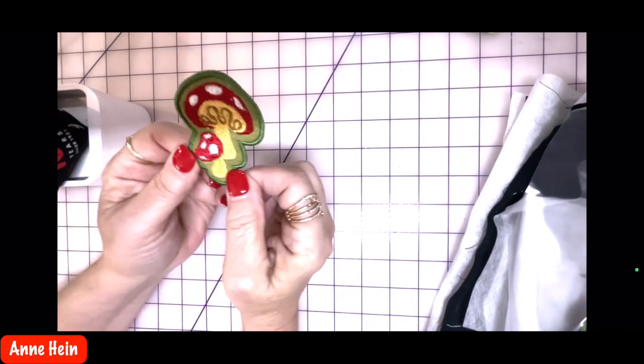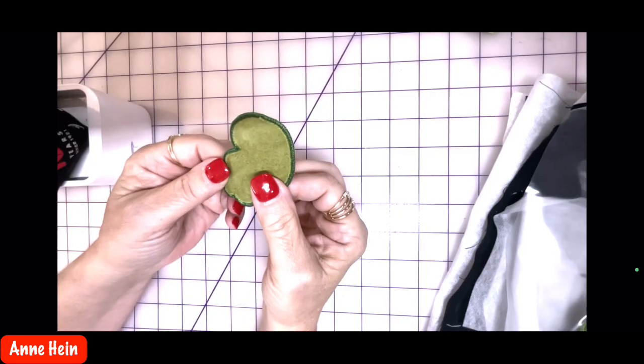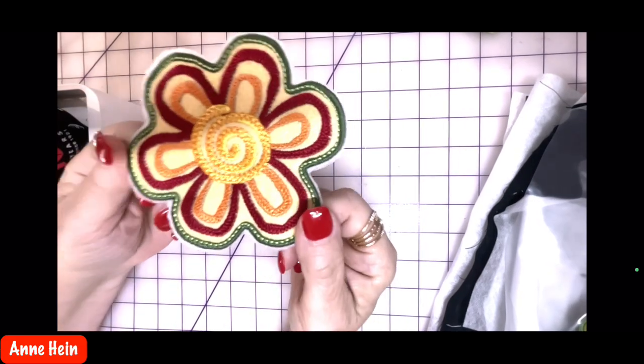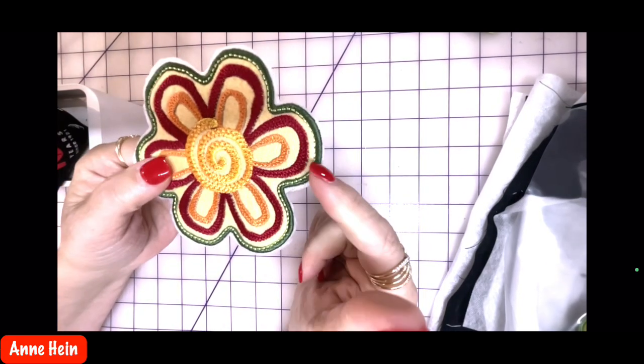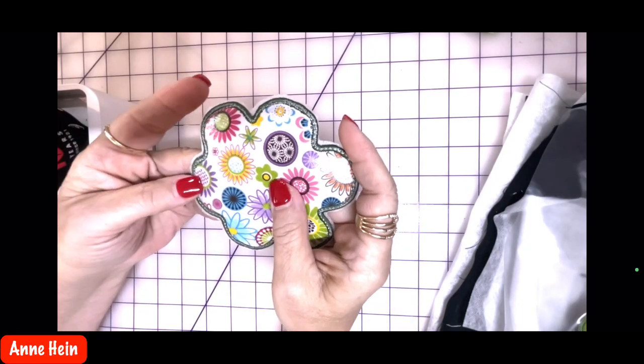And this is what it looks like when it's cut out. But again, depending on what you're putting on it, if you use twill or duck cloth, that works really well too. So this one here, again, has vinyl on the backside. This is more of a coaster.